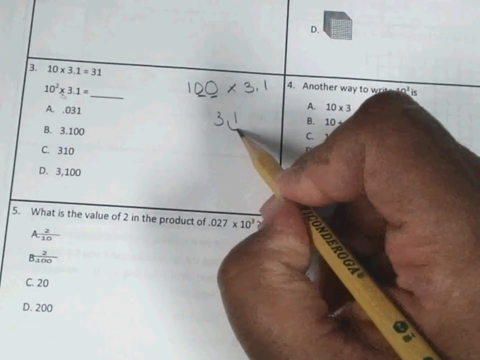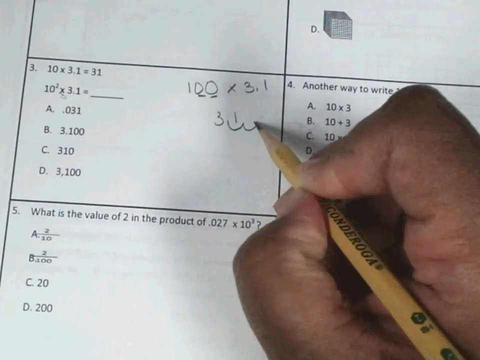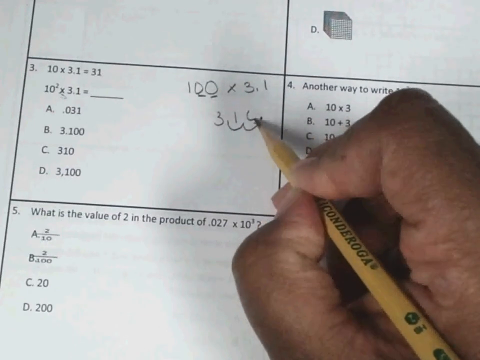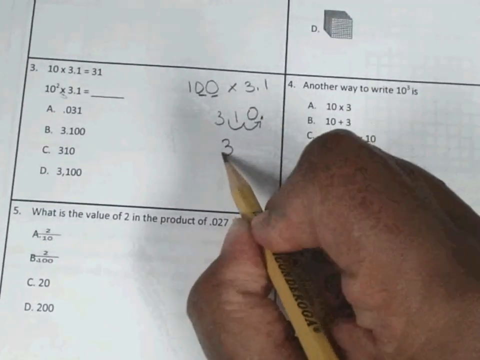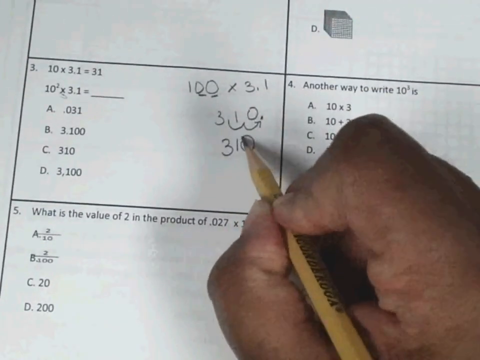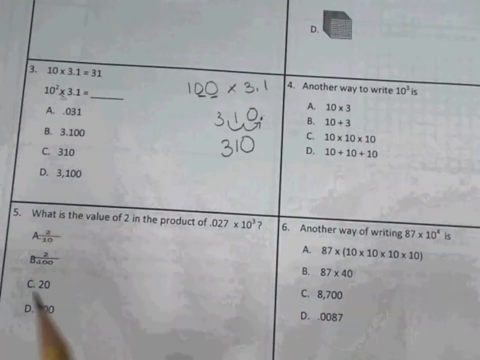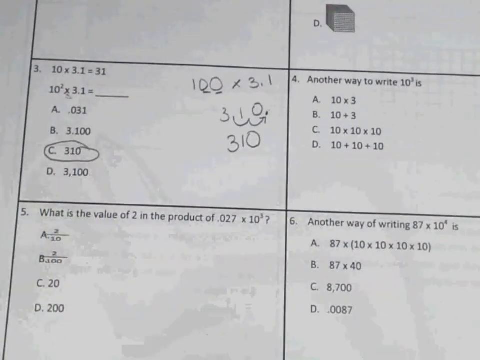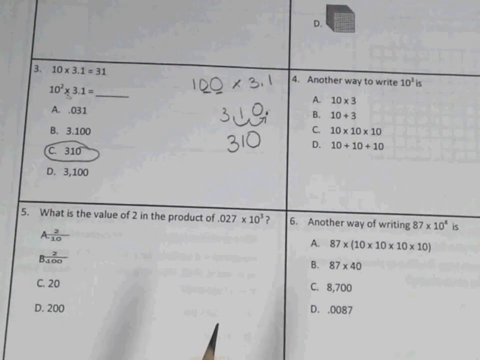But since I can't grab my number, I'm going to move my decimal back 2 places. So that gives me a new decimal placement behind the 0, which is a whole number, so I don't need it. And my answer is 310.